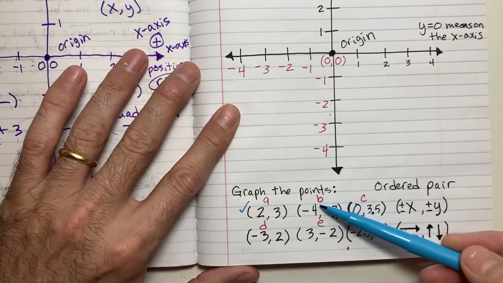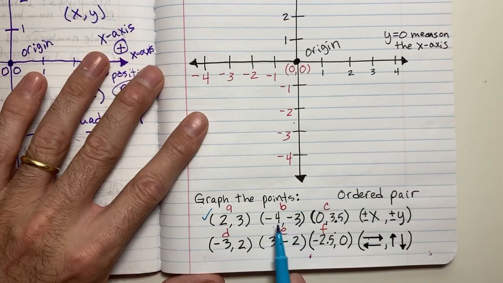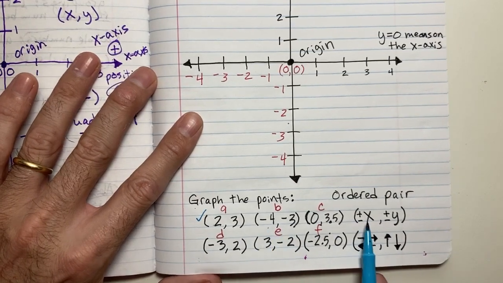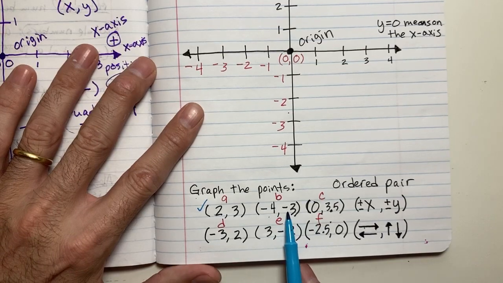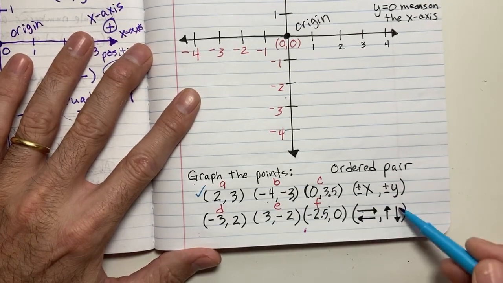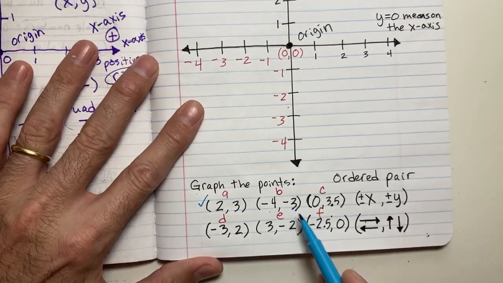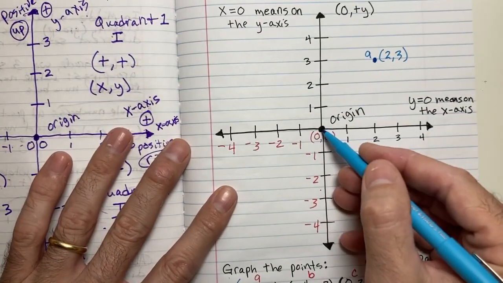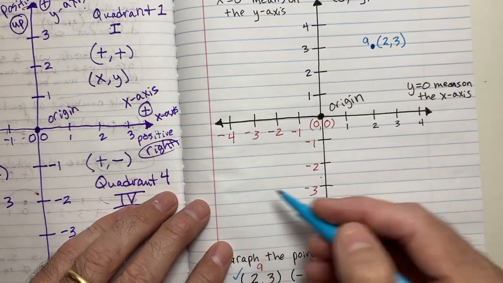Let's look at point B. Point B is negative 4, negative 3. So negative for x tells us we're going left, and negative for the y value means we're going down. So we're going to go left 4 and then down 3.